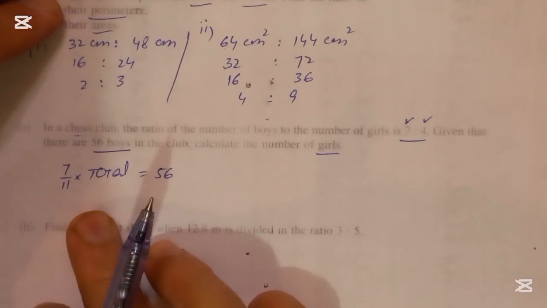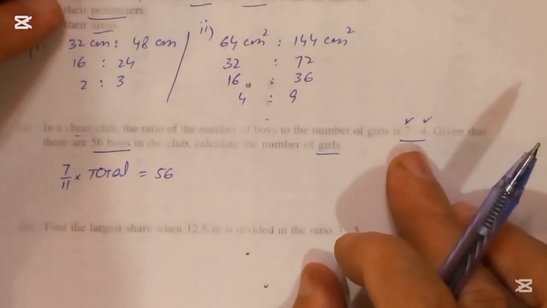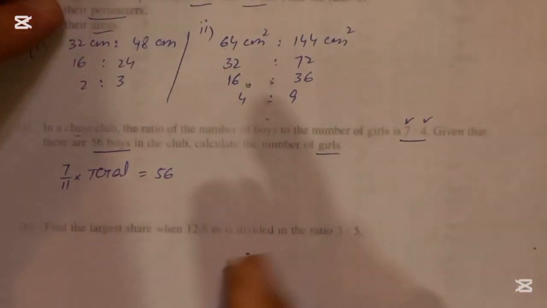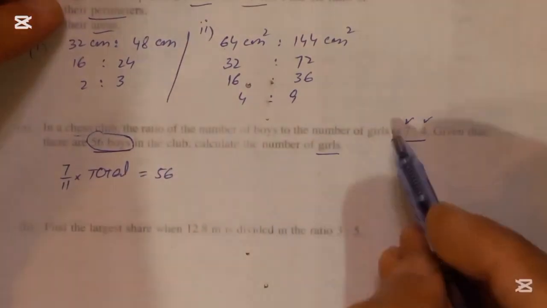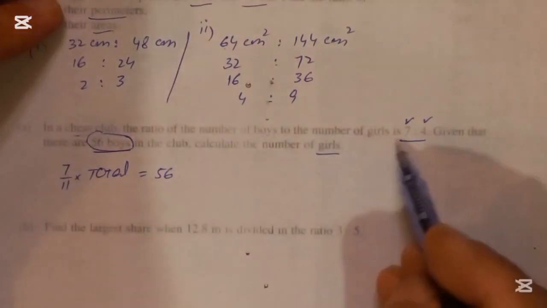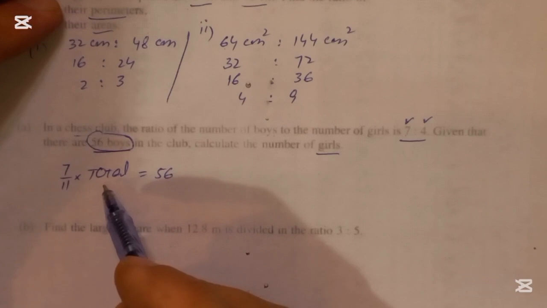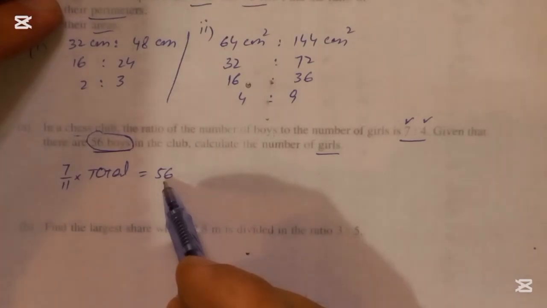So this is the method of solving this kind of question when the ratio is given, and the total and their individual portions are involved. Because boys are given, we will put the boys ratio in the numerator, the sum of the ratio in the denominator, multiplied by the total persons in the club, which should be equal to the boys number.